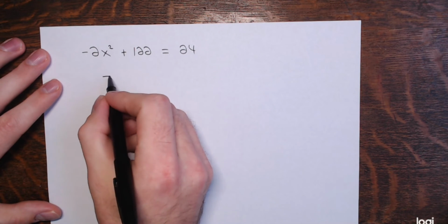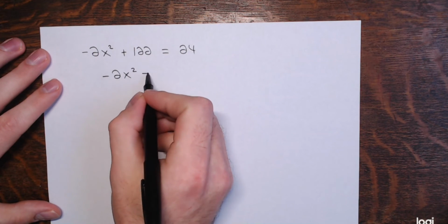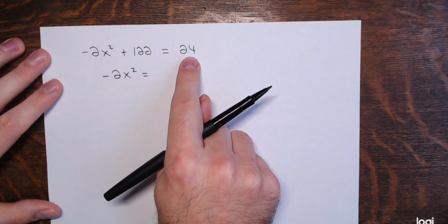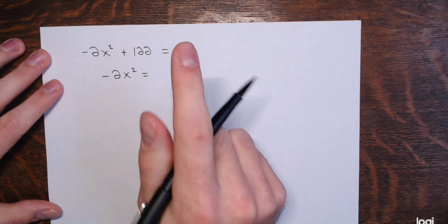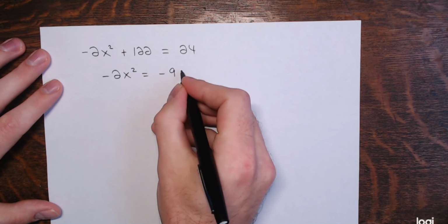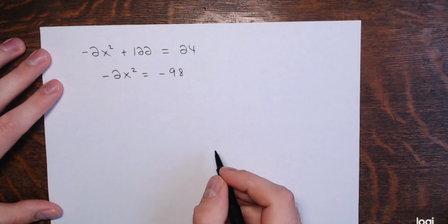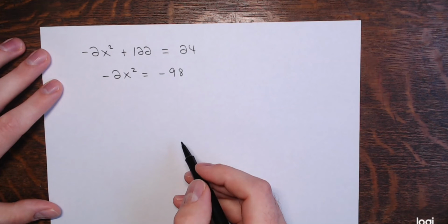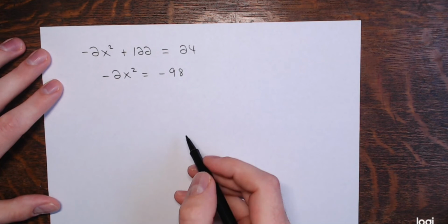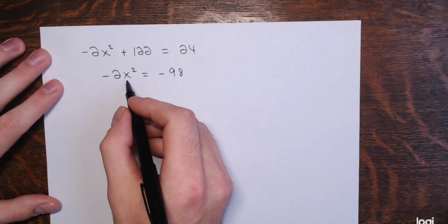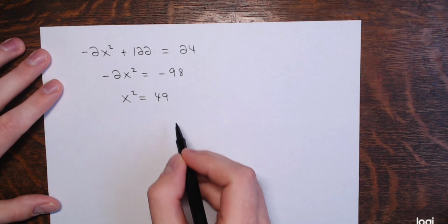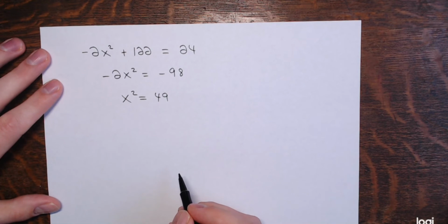Let's get that square alone, right? So first I would subtract 122. That'd be negative 98. Again, this is kind of similar to a previous problem, right? Because 98 plus 24 would be positive 122. And then dividing by negative 2 to get the square alone at positive 49 again. Right? So the solutions are 7 and negative 7, right?